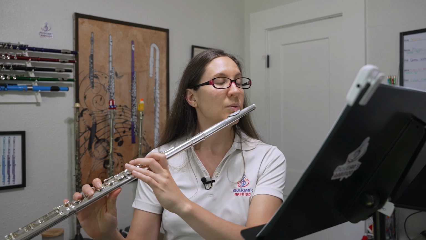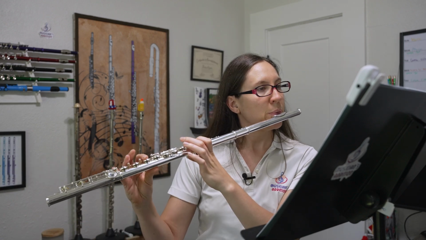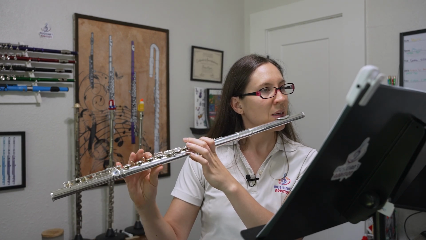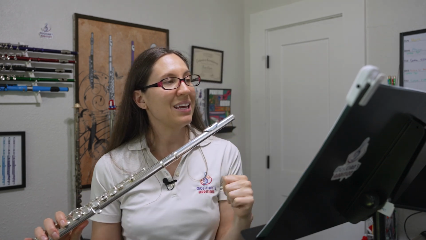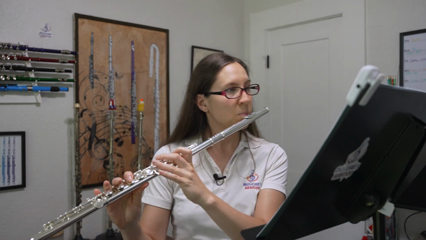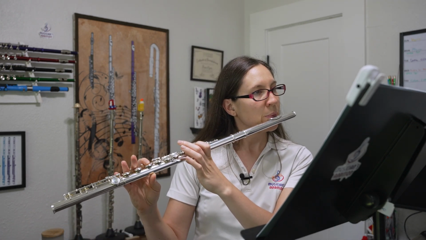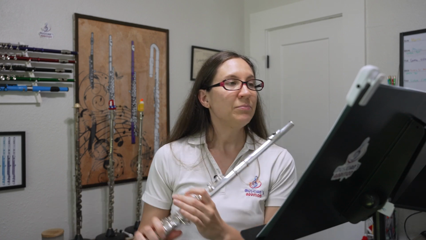Same thing with the 3/4. Obviously our dotted half note is 3 beats, so we're going to break all those 3 beats up into half notes. So playing the bottom one and looking at it. And then playing it the way it looks on the top. Then the 6/8 time works the same way.